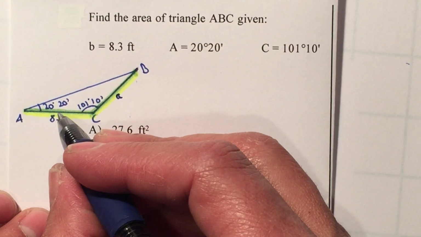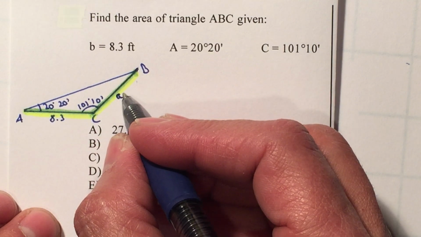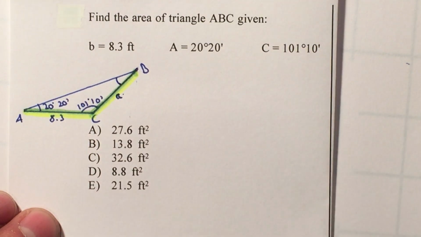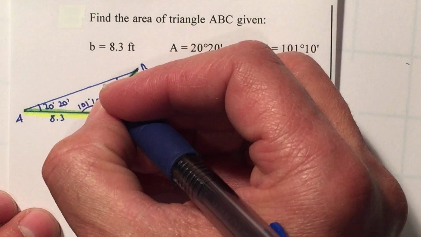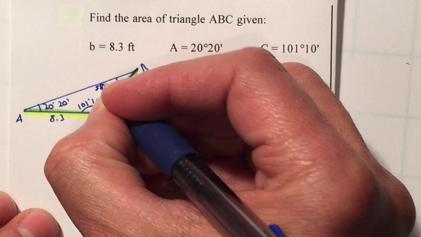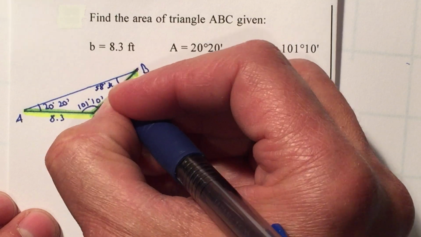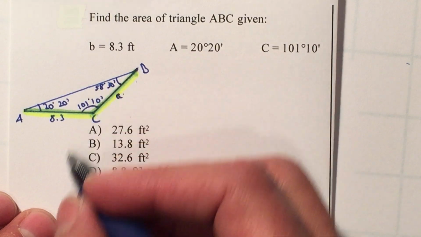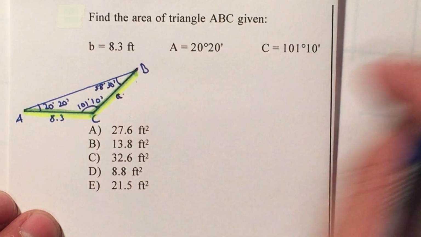And in this case, I know the side and the angle opposite, so therefore I need this angle here. I know it's 180 minus 20 degrees 20 minutes minus 101 degrees 10 minutes. That gives me 58.5, which will be 58 degrees. And how many minutes? Half will be 30 minutes, right? Half an hour is 30 minutes. You have 20 and 10 is 30, and 30 more will be a full hour. So now I'm going to find A.